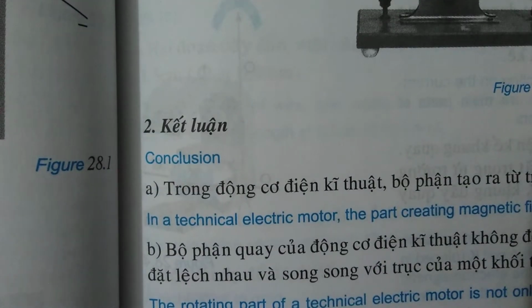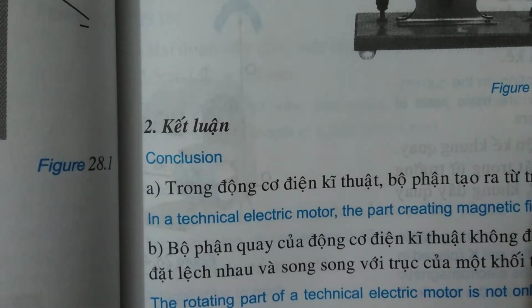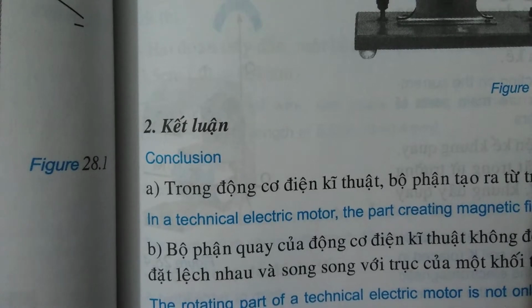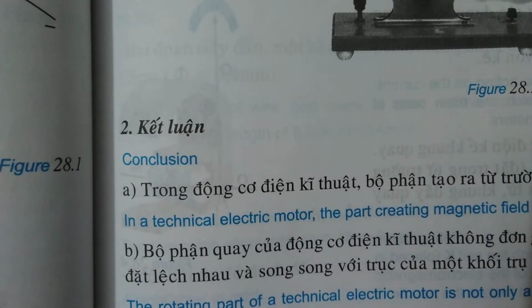In a technical electric motor, the part creating magnetic field is an electromagnet.